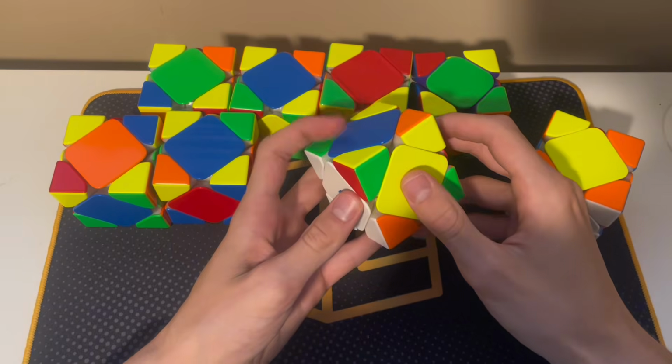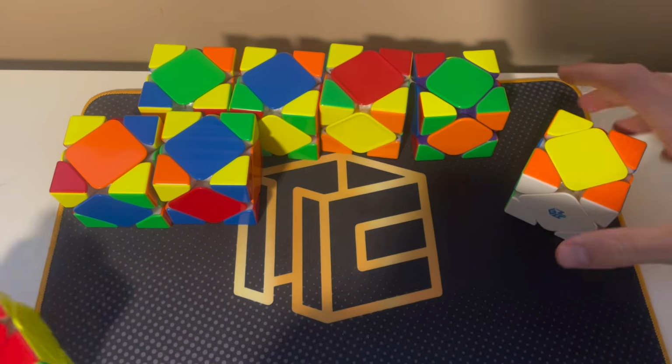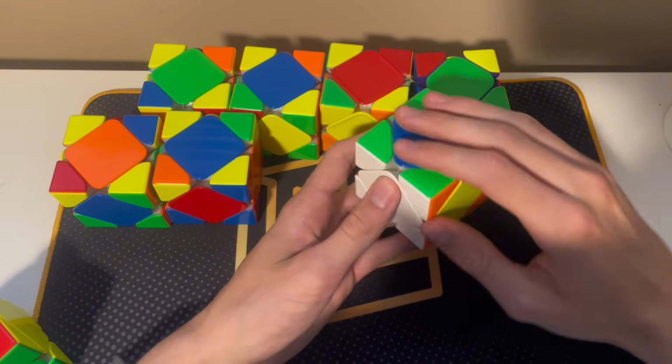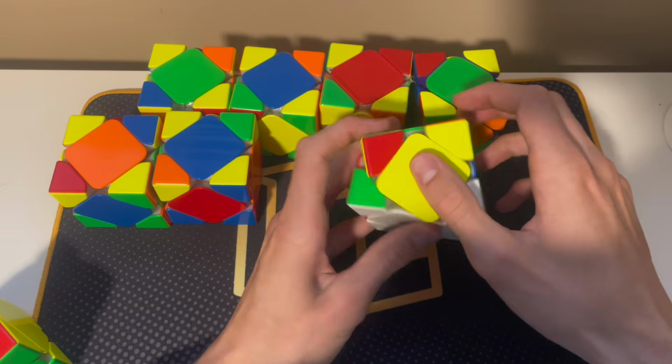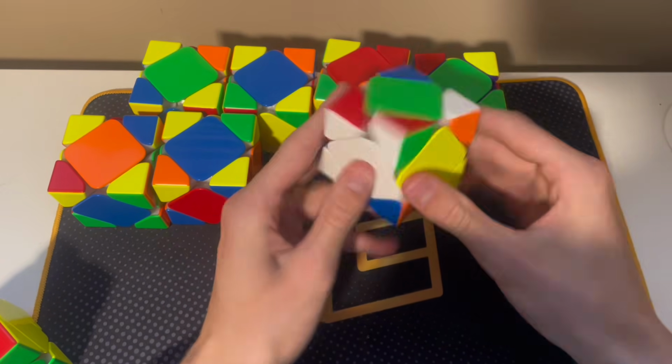So again, and then the other one, you're just going to do the mirror. So you're going to twist the corner like this, and then take it out like that. So one more time.